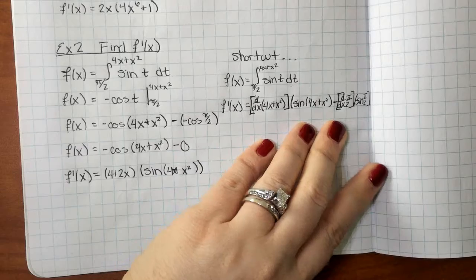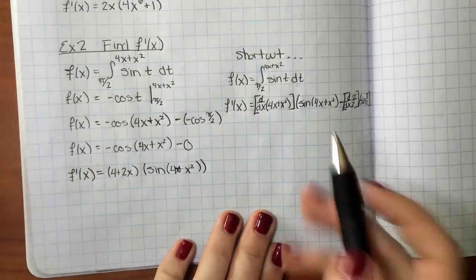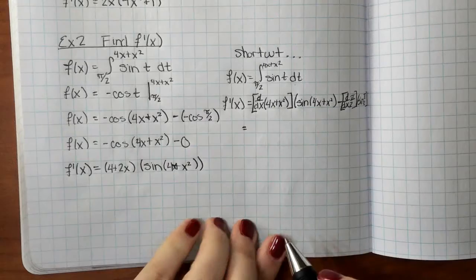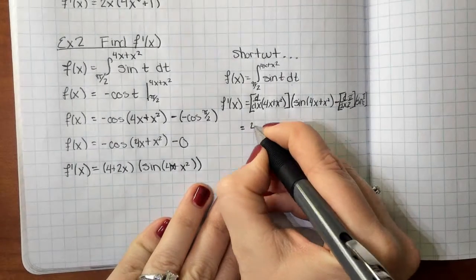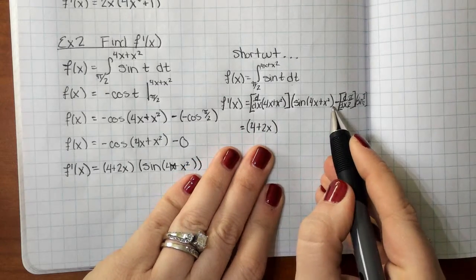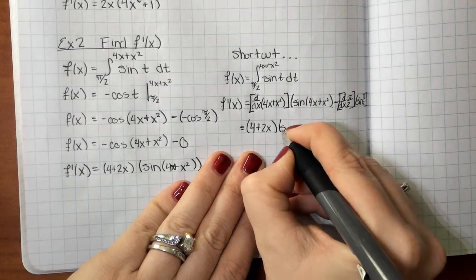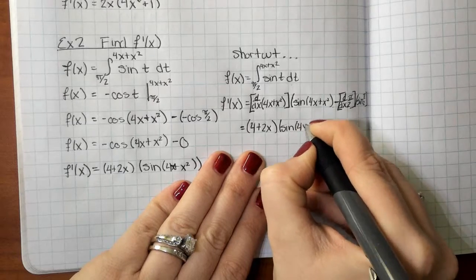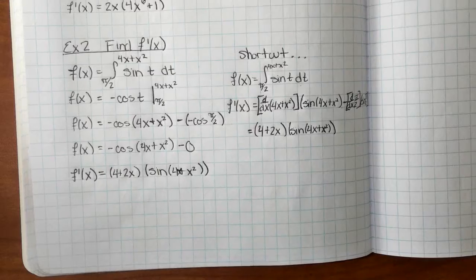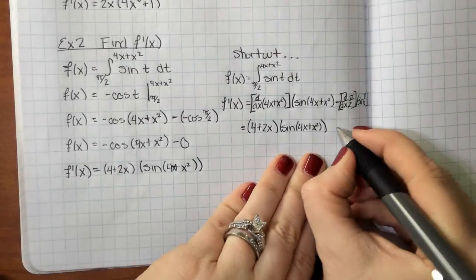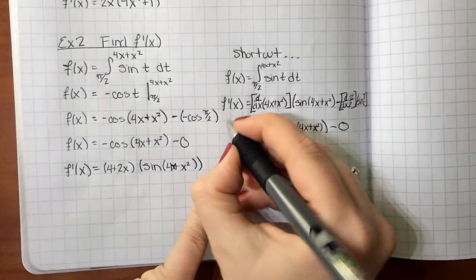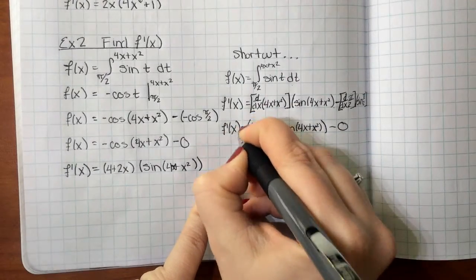Sorry, I know. Now, let's go back. What's the derivative of 4x plus x squared? 4 plus 2x. Leave it in parentheses. That doesn't say to take a derivative, so it's just sine of 4x plus x squared. What's the derivative of pi over 2? 0. And now we're automatically back. That's it. This is f prime of x.